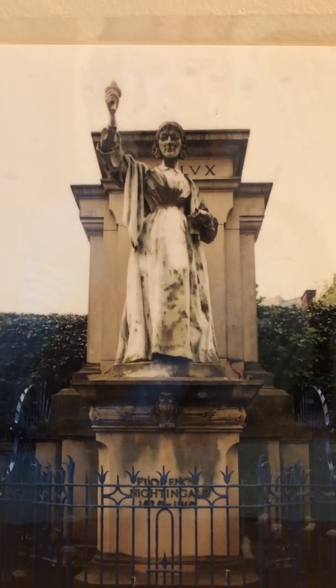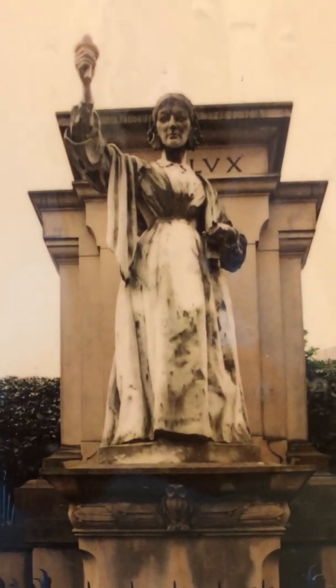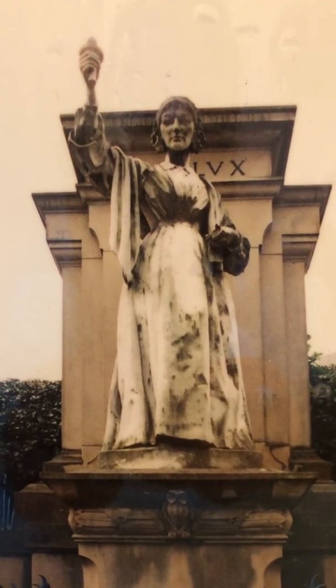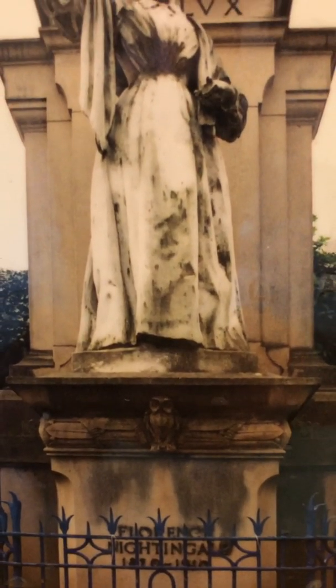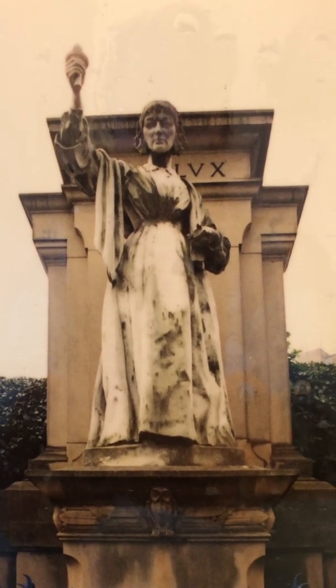Now I've got a photograph to show you here. Do you know who this person is in the photograph? It's a statue. It's a lady. She's wearing a long dress and she's got a bonnet on her head and she has a lamp in her hand. I don't know if you can read the name at the bottom. I bet you've guessed it. Yes, it's Florence Nightingale. And this statue is actually in Derby, the city where we live.